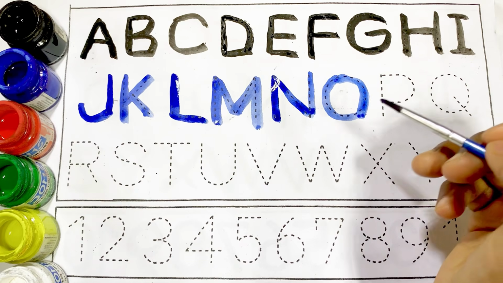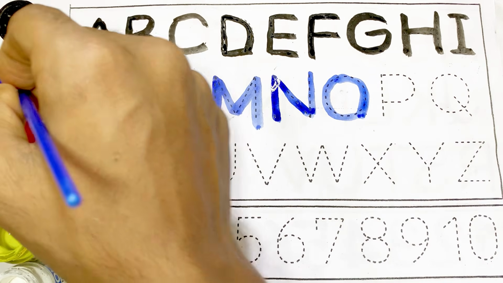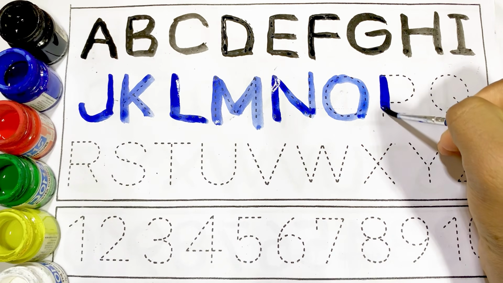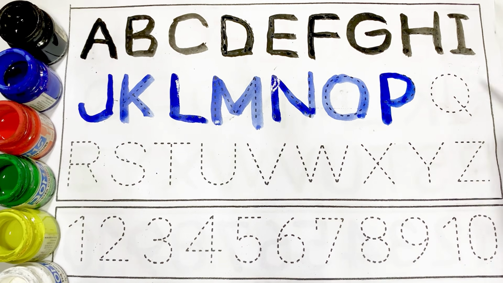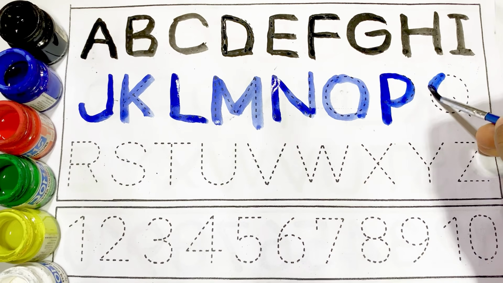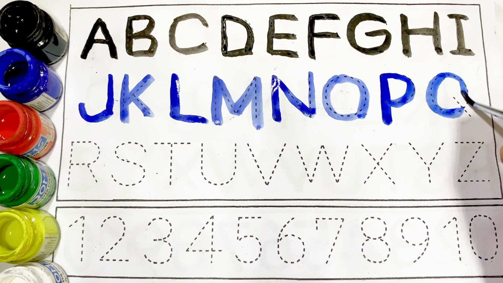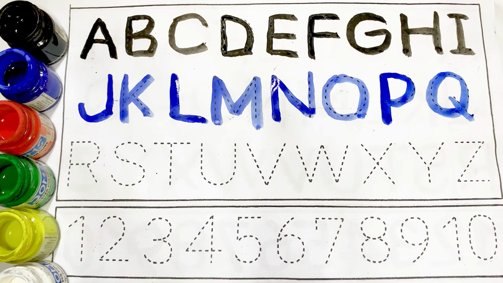O for owl. P for parrot. Q for quill. Kids, now you draw R and use red color.